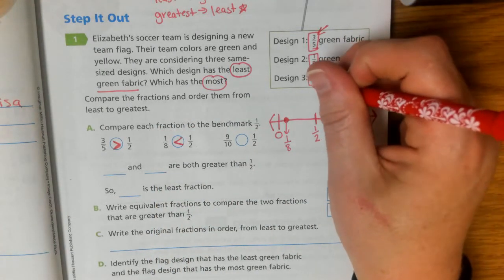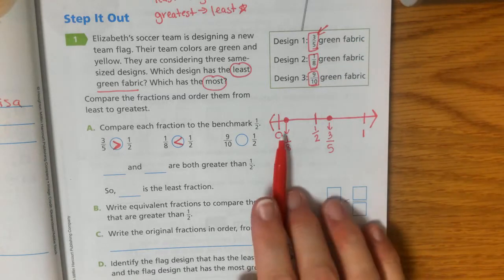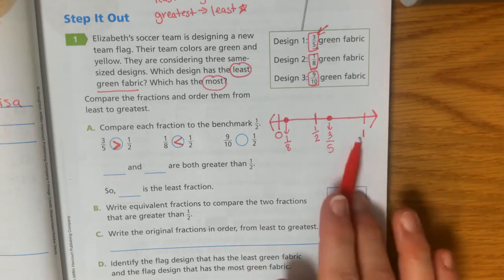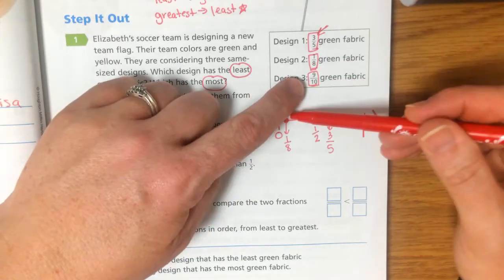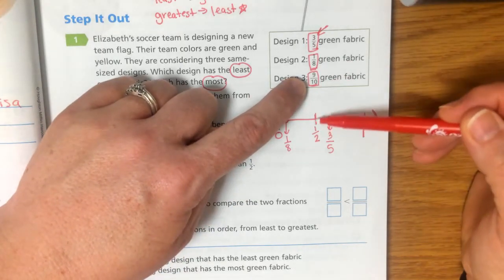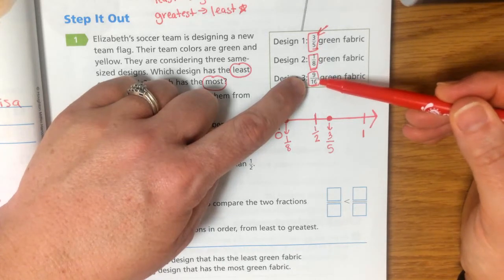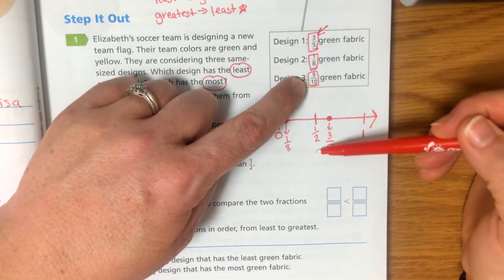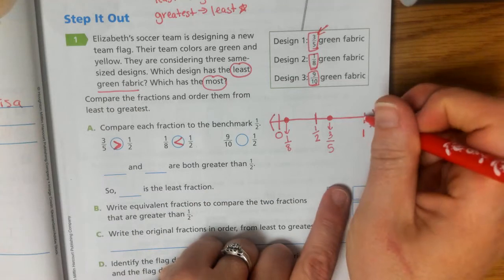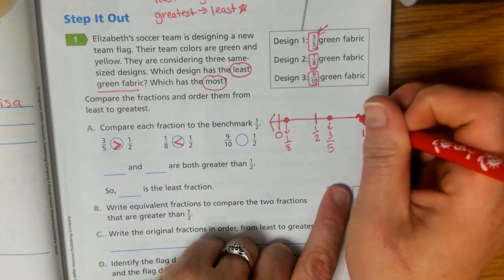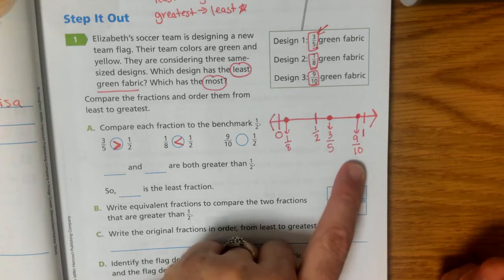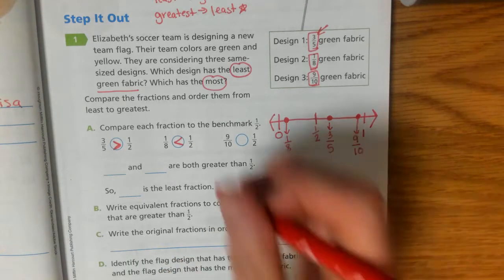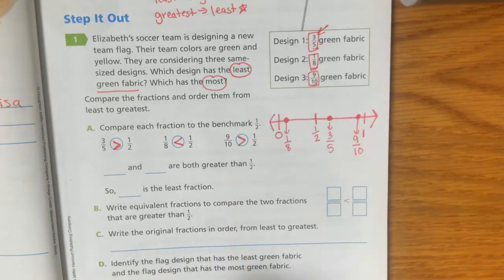And then I look at my 9/10. If this was broken up into tenths, 9/10 is almost 1/2. If this was in tenths, my 1/2 would be 5/10, right? My equivalent fraction. So 9/10 is way up here. And that would be where 9/10 would fall. So that means that 9/10 is greater than 1/2.